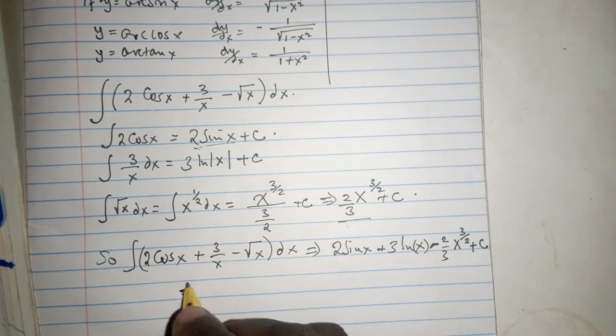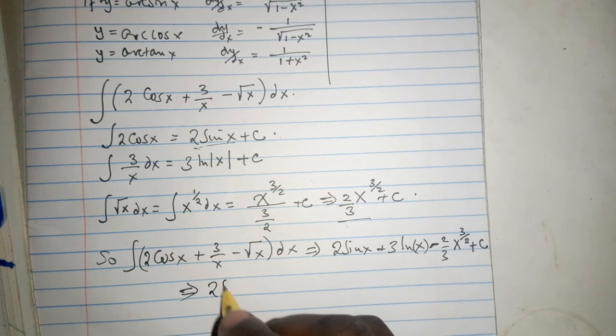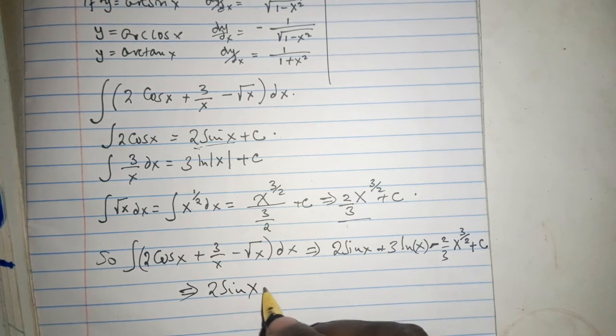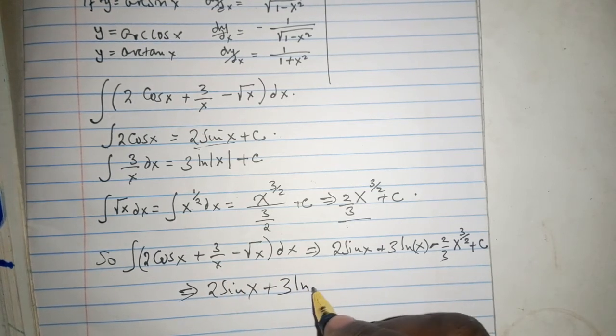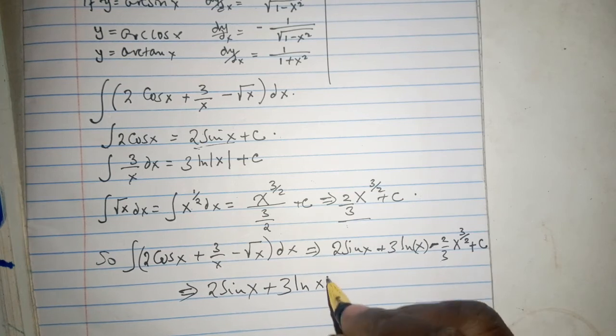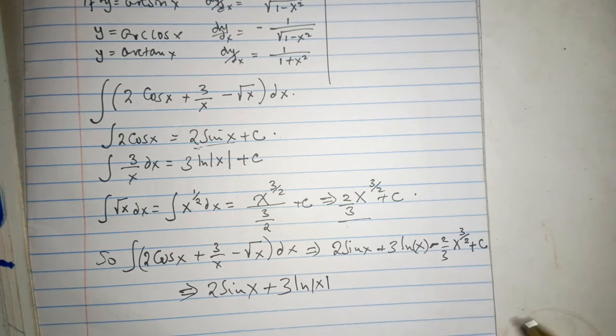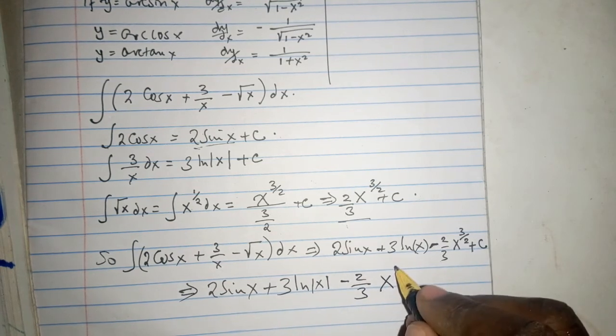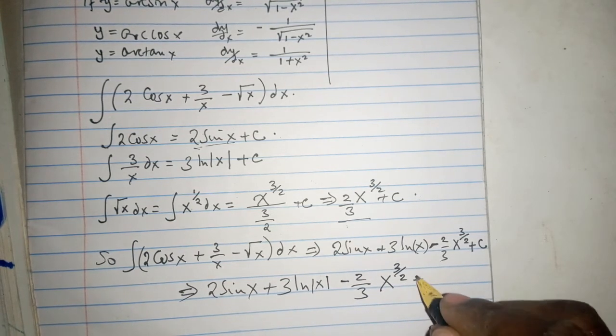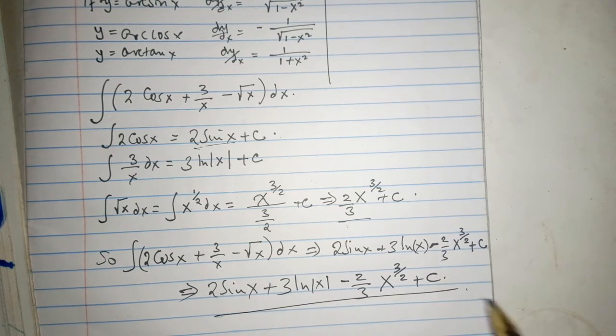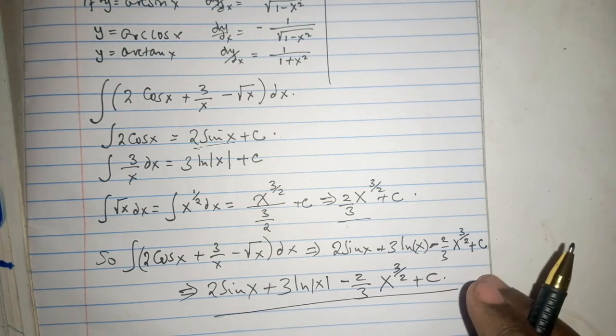So finally what we should write is that the integral of this is 2 sine x plus 3 natural logarithm of x minus 2 over 3 x raised to power 3 over 2 plus a constant. And that is the integral.